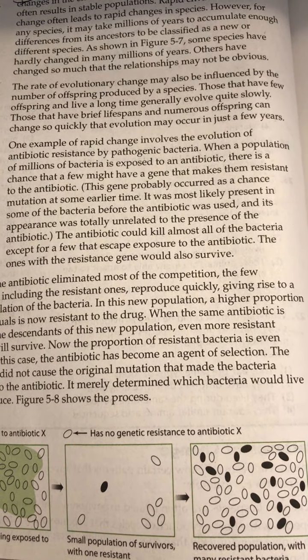Okay. Insects also have short reproductive cycles and produce many offspring. Many insect species have changed significantly in response to pesticide use. For example, the widespread use of the pesticide DDT led to an insect species becoming resistant in just a few years. As was the case with bacteria and antibiotics, there may have been a few DDT-resistant insects, a random mutation that had no adaptive value before the use of DDT.